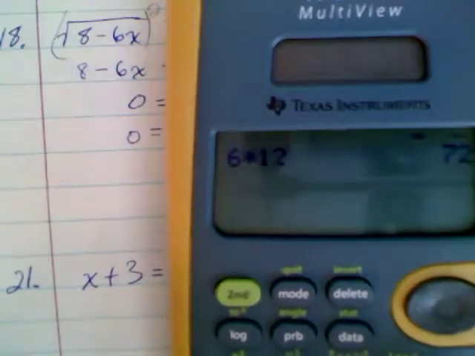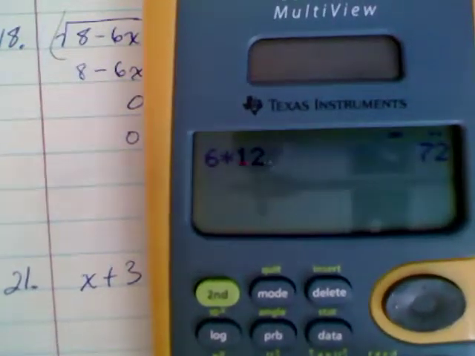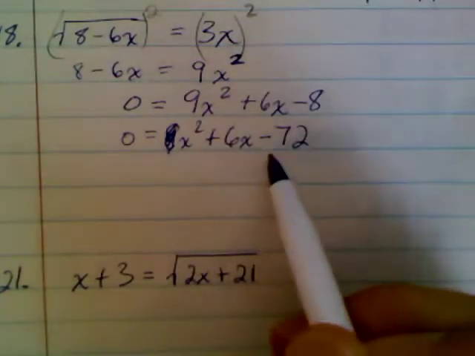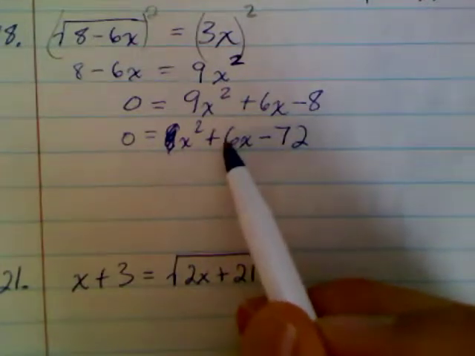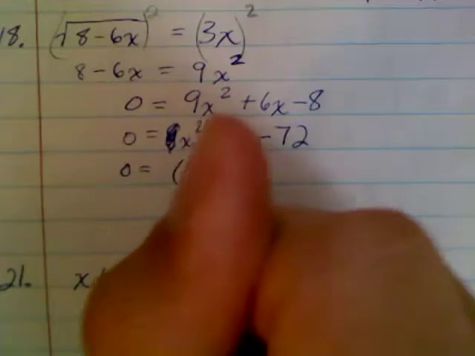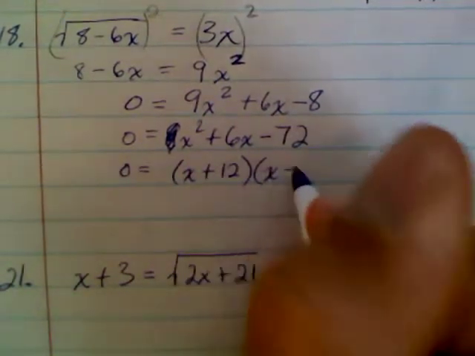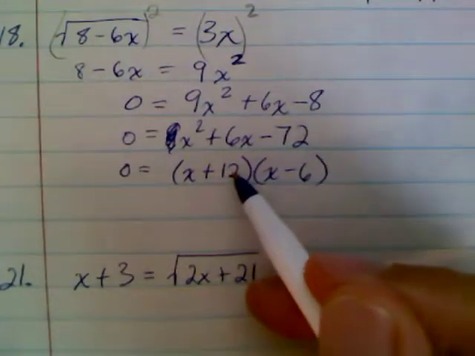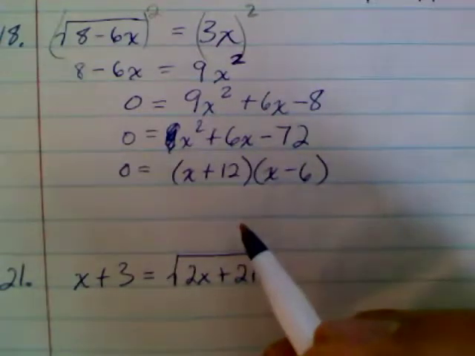So I bet one of these has to be positive and one of them has to be negative, since they have to multiply to be negative 72. I think it would be positive 12 and negative 6. x plus 12, x minus 6. And the reason I'm going to say x is positive 12 is because positive 12 and then minus 6 adds up to positive 6.